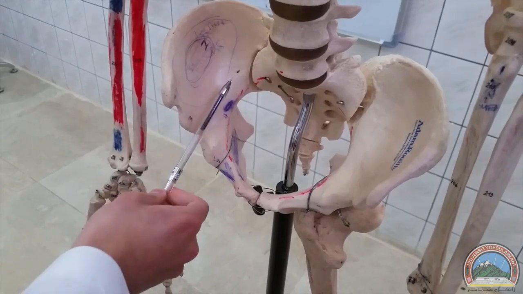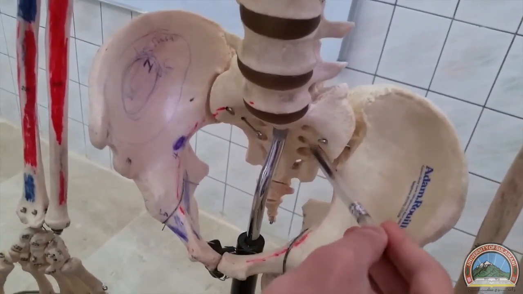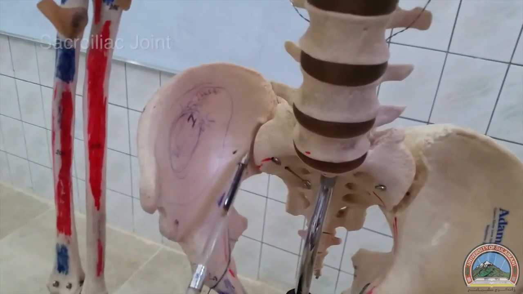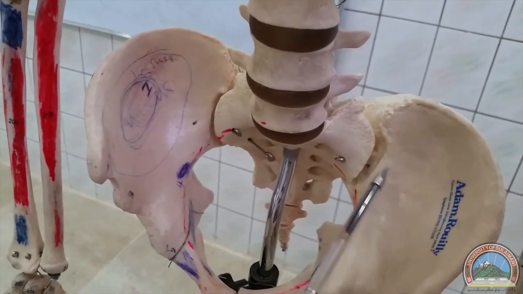Posteriorly, each hip bone articulates with the sacrum at the sacroiliac joints. This is the right sacroiliac joint, the left sacroiliac joint.